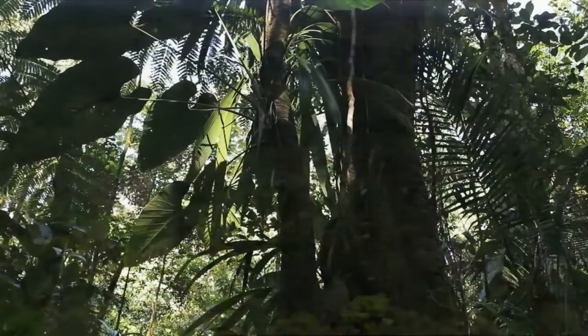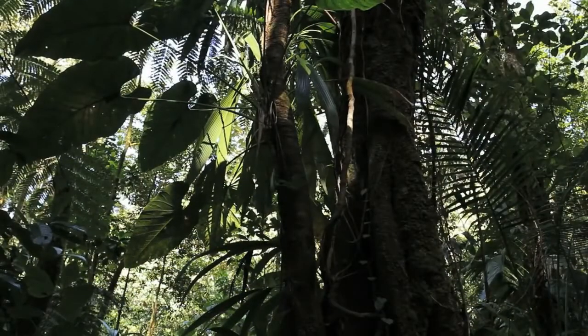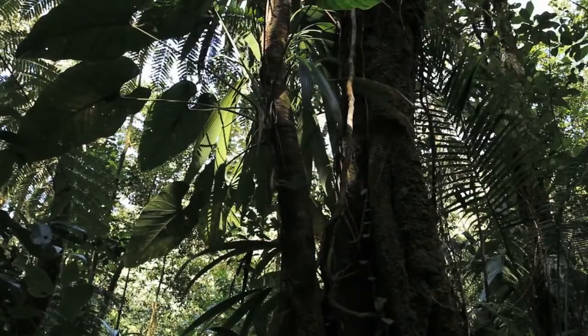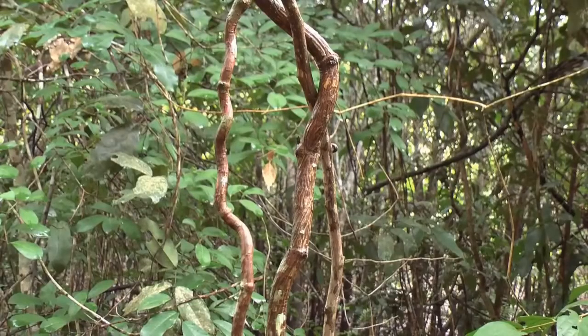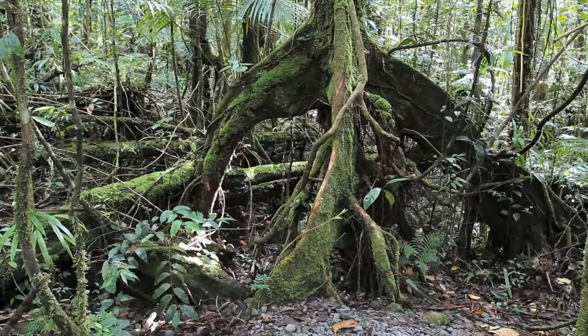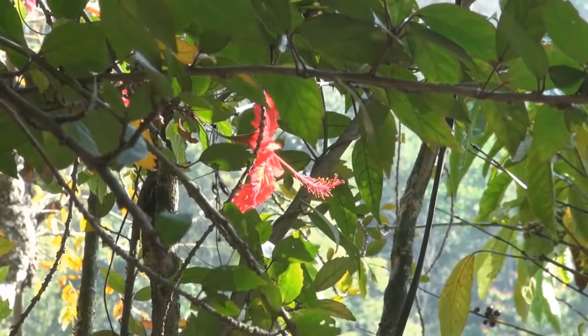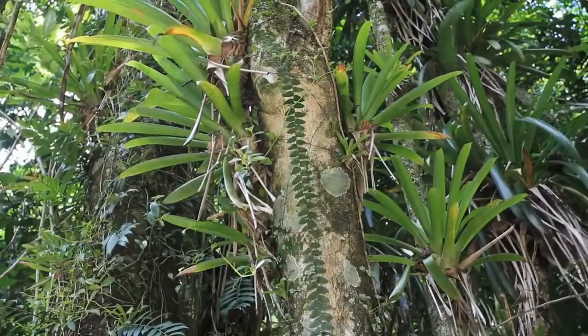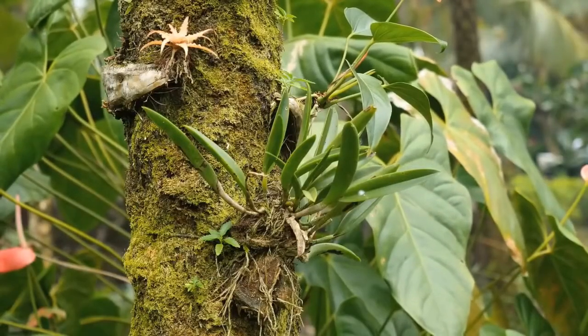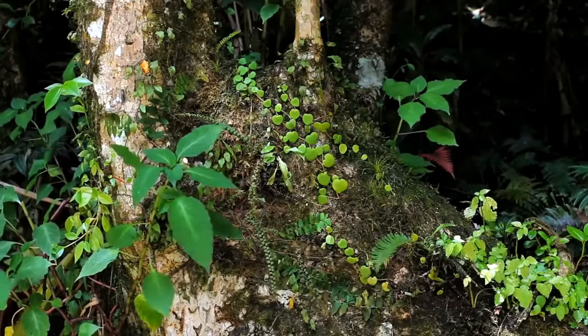The trees are tall and straight with few branches. These creepers, which look like the type Tarzan would swing from, are called lianas. They are rooted to the ground and have leaves and flowers up in the canopy. These plants are called epiphytes. They grow on the trunk and branches of the trees and survive by obtaining their nutrients direct from the air or the rainwater.